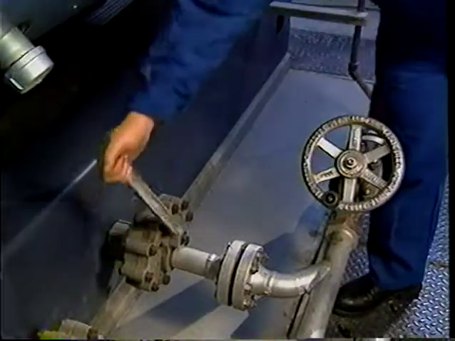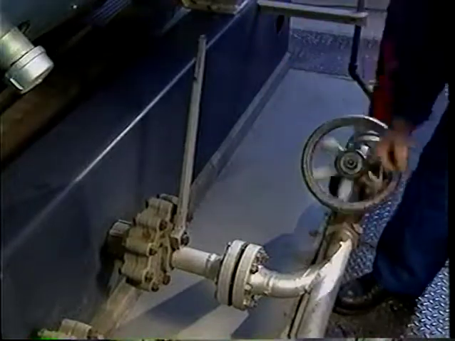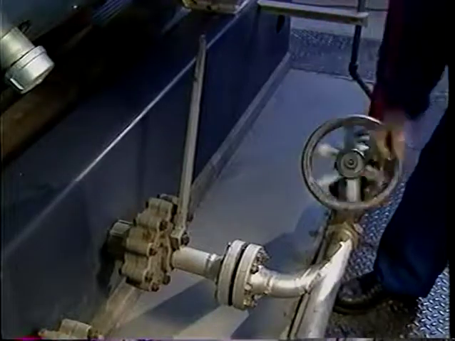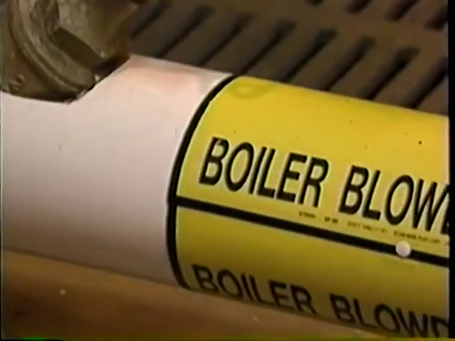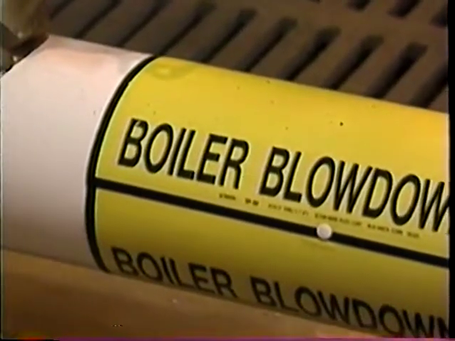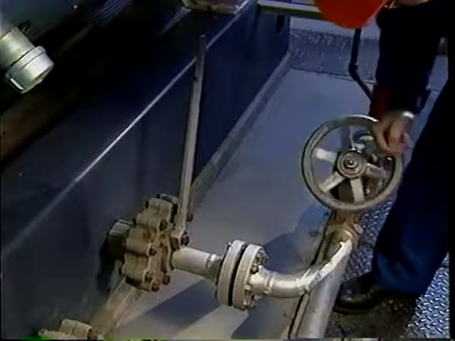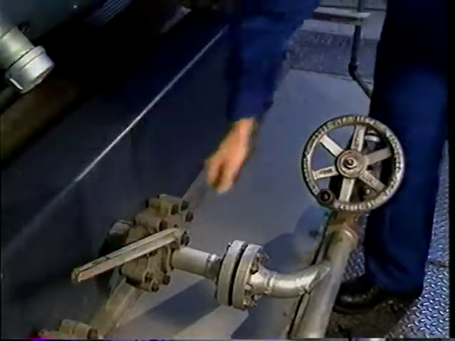During blowdown, the quick opening valve is opened first. The screw valve is opened next and takes the wear and tear from blowdown. Water is discharged to the blowdown tank. A blowdown tank collects water to protect the sewer from the hot boiler water. After blowdown, the screw valve is closed first and the quick opening valve is closed last.